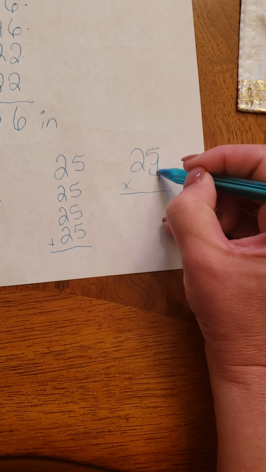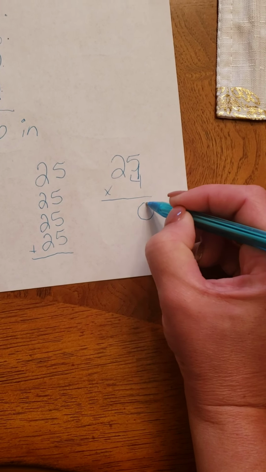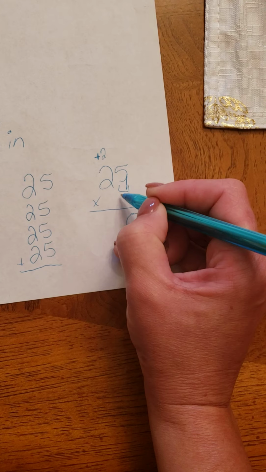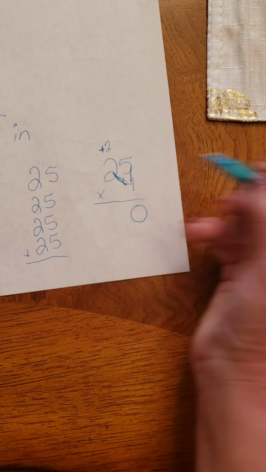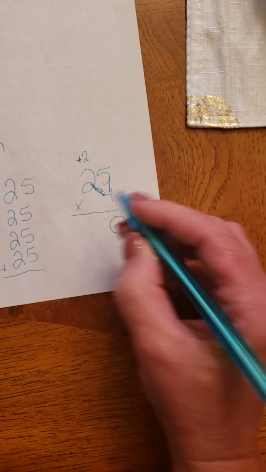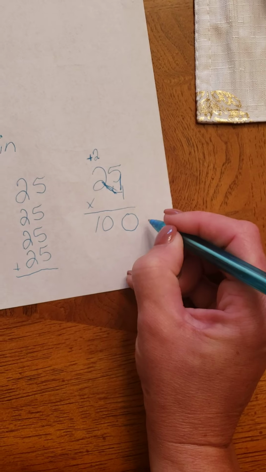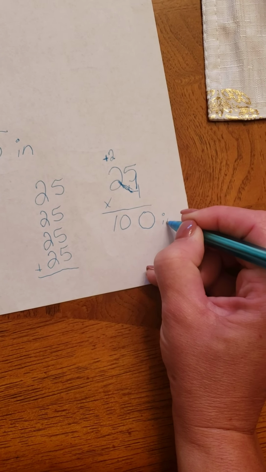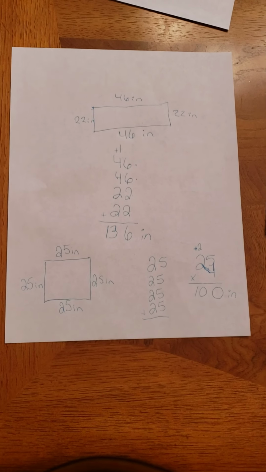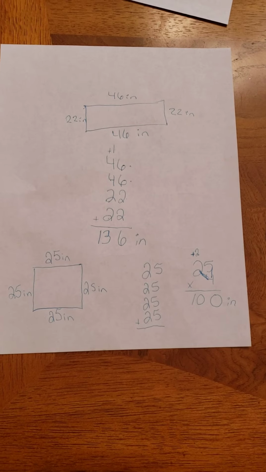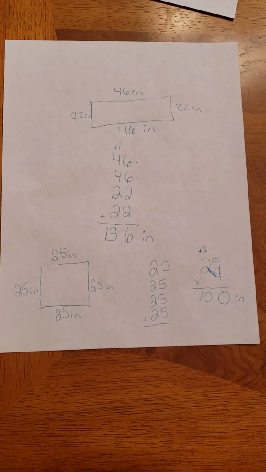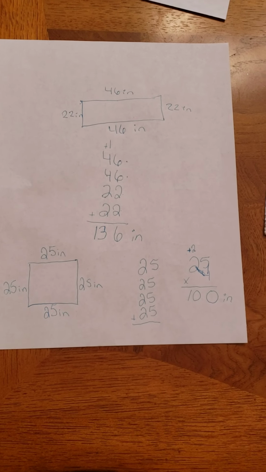So we're going to do 4 times the 5. That gives us 20. We're going to do 4 times the 2, which gives us 8, plus the 2, which gives us 10, standing for 100 inches. And here's another example that you can do. It does not have to just be a rectangle. In 4th grade, it says rectangle, but a square is a form of a rectangle, as we learned with our quads.